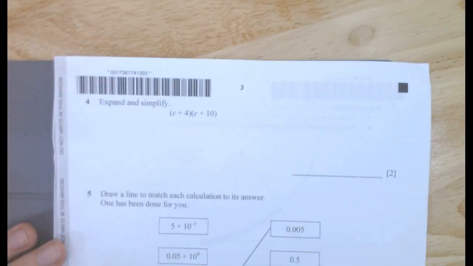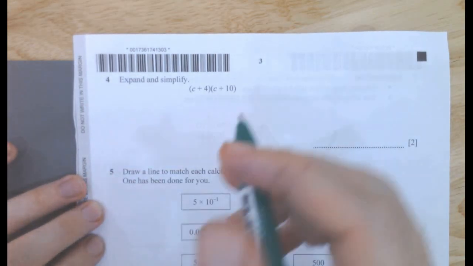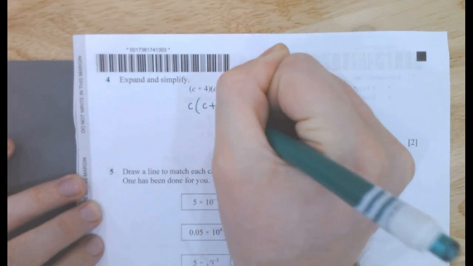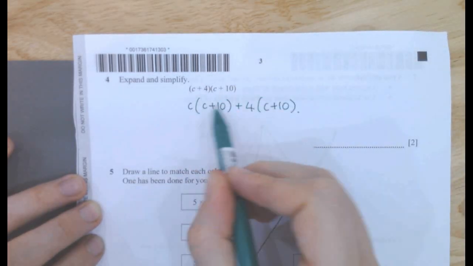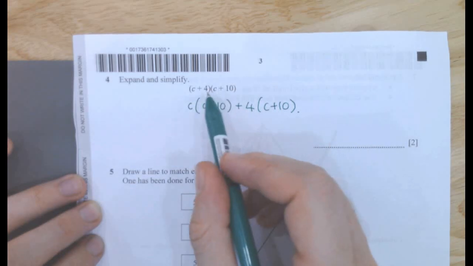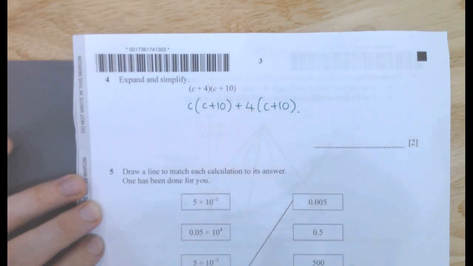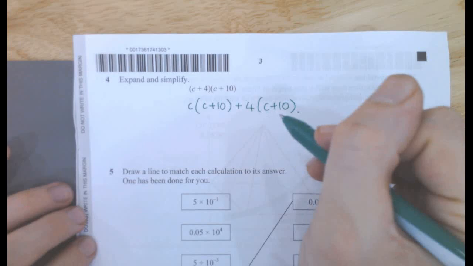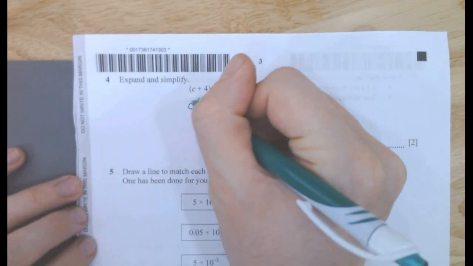All right, next up. Question 4 says, expand and simplify. So this is C plus 4, lots of C plus 10. Now, I teach this by doing C times by C plus 10 and 4, lots of C plus 10. So it's just splitting the first bracket and placing the second bracket in. I call it split and place, but you might have seen all sorts of different methods, FOIL or grid method or something like that. They're all great, they all work absolutely fine. Use whichever one you've seen most often.